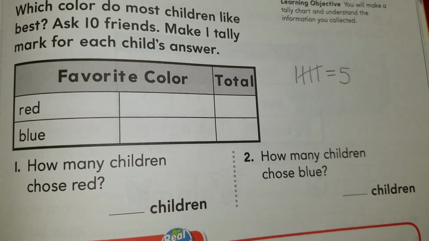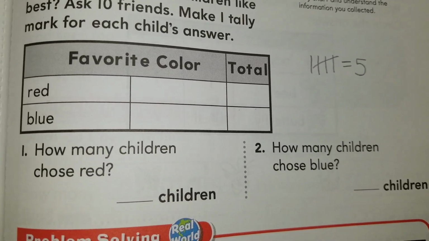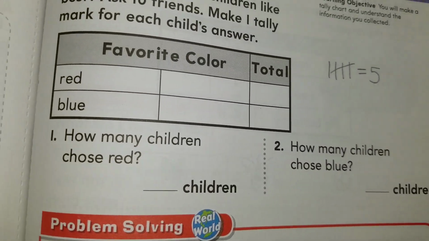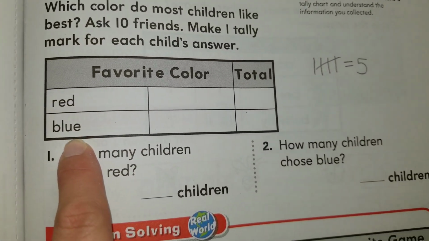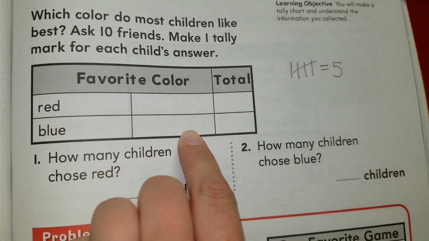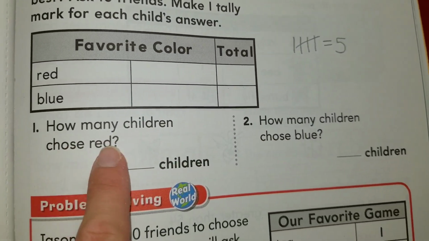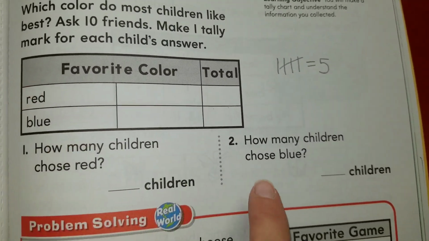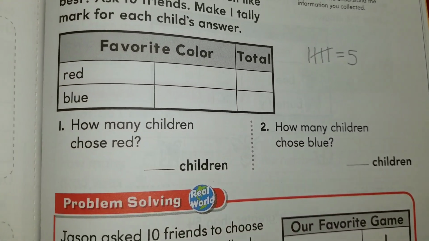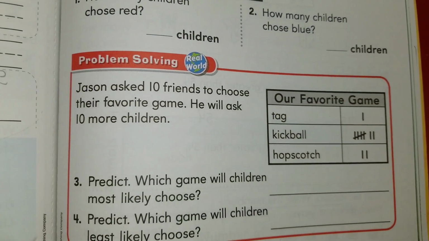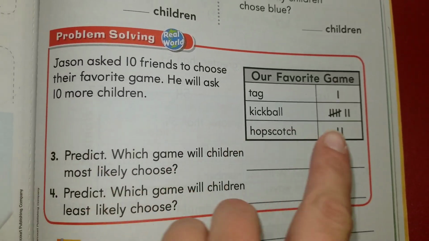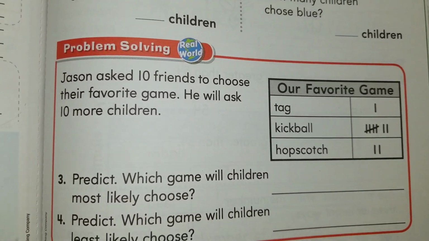And if you have a grandma or grandpa that you can talk to on the phone, you can also ask them, hey, grandma or grandpa, which one is your favorite color, red or blue? And you're going to draw the tally marks and you're going to put the total over here. Then you're going to say how many children chose red, or how many people chose blue. Let's take a look over here. And then here you have the tally chart is already done for you.